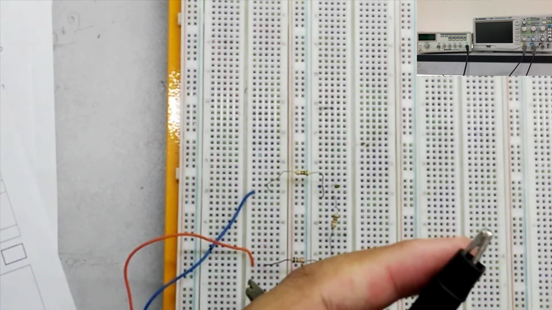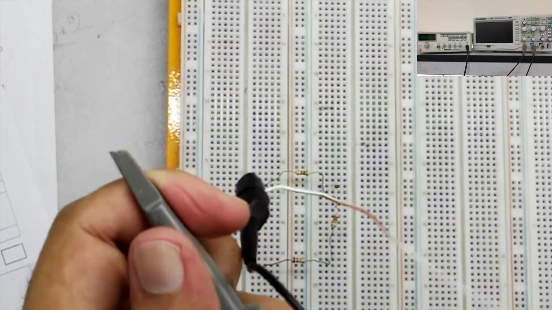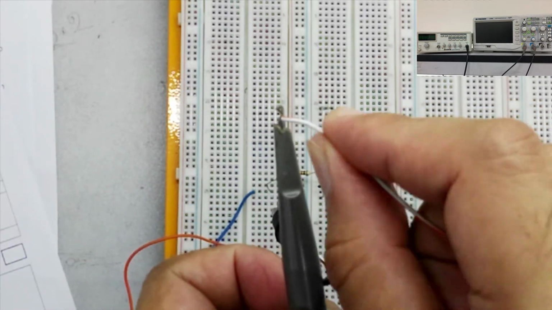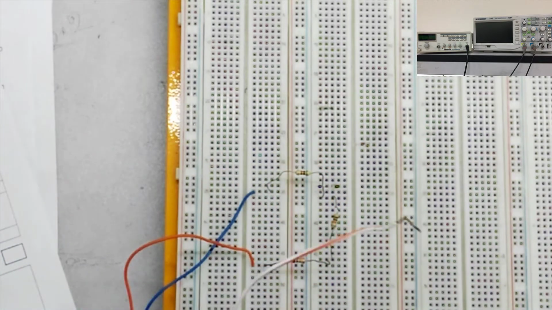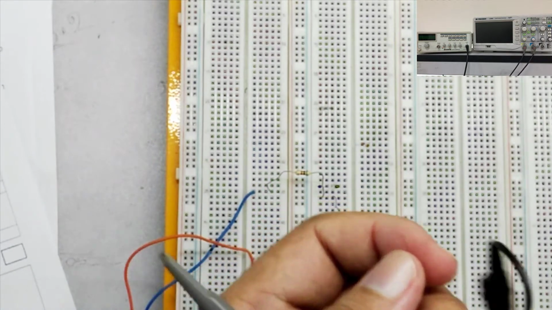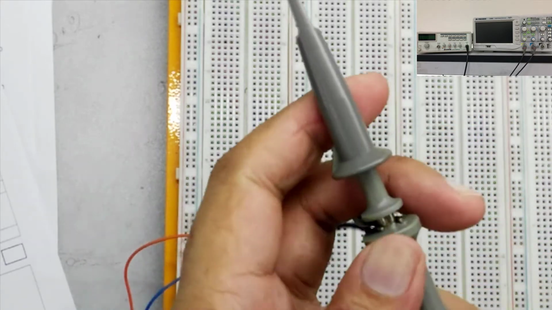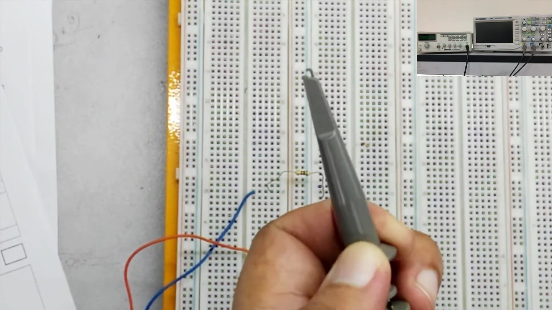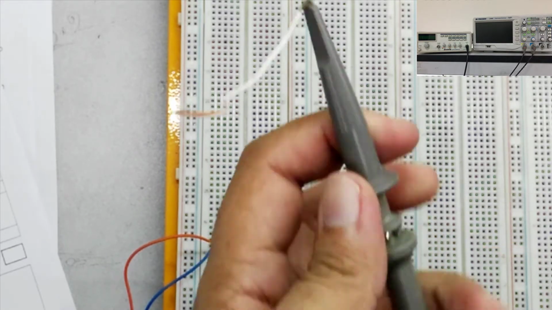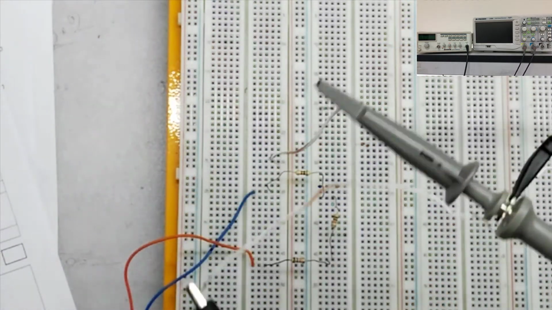I open this clip and attach a wire, and I open this part by pressing down and attach the wire. I will prepare the other channel similarly. I press down the clip and place a wire. I press down this part, expose the connecting region, place a wire, and lock it. So both of our channels are now ready for use.